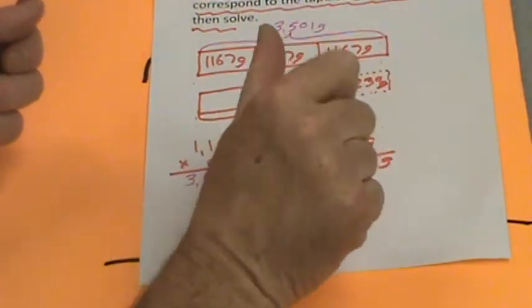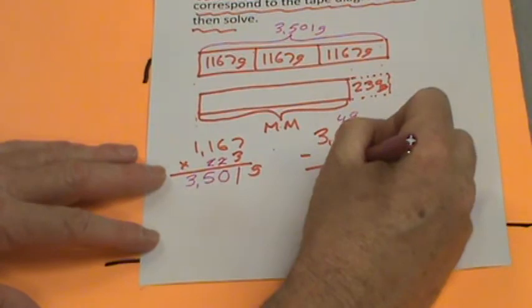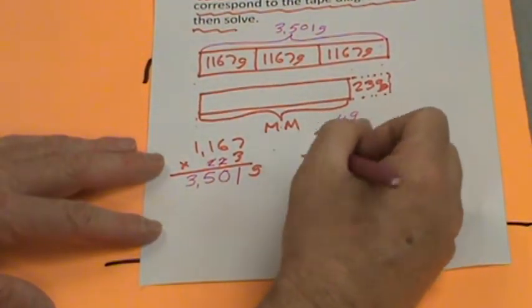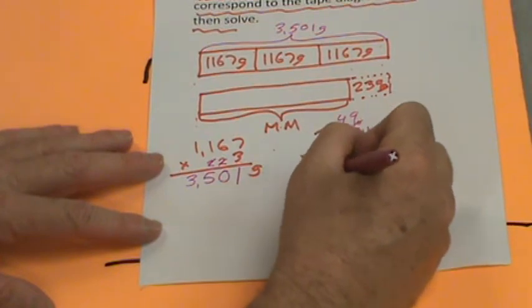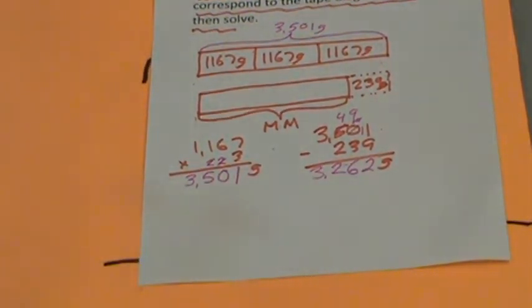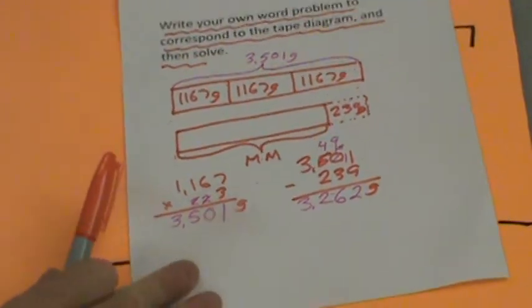9 minus 3. 3, 4, 5, 6, 7, 8, and 9 is 6. 4 minus 2 is 2. And then bring down the 3 is 3. So it looks like Math Mutt weighs 3,262 grams. But we need to come up with a word problem that will explain all this.